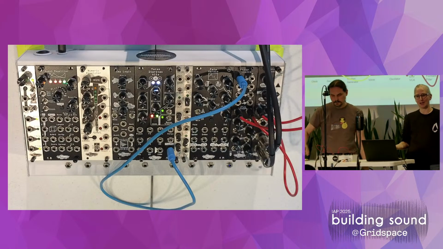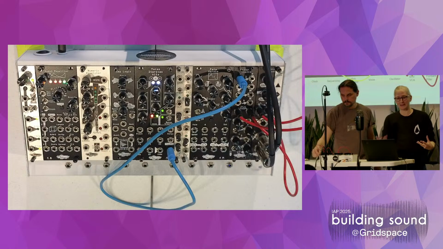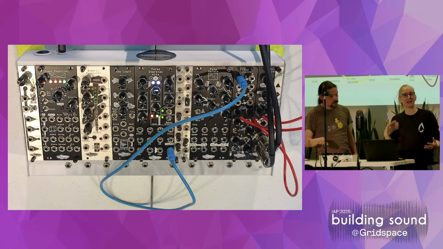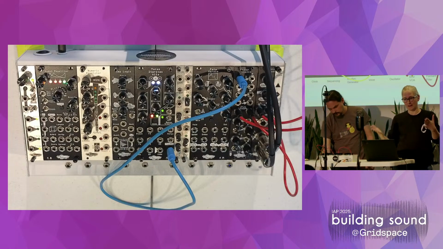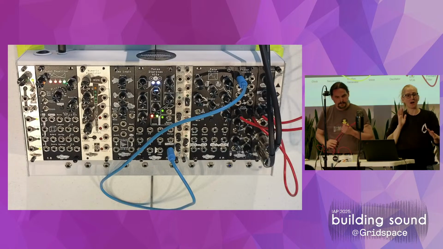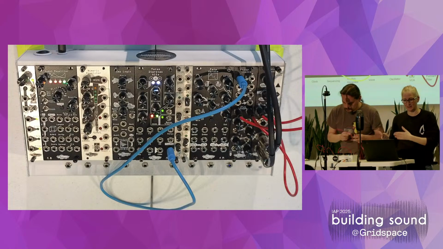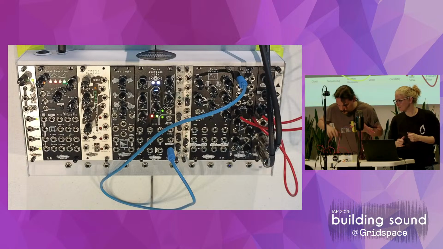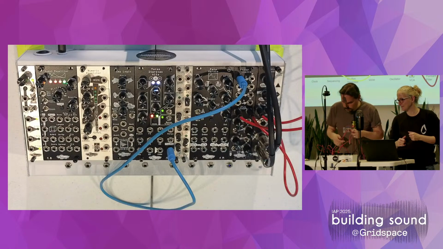But what if we want to shape it? We want to start using the envelope and VCA to turn the note on and off. So my illustrious assistant here will be helping with patching.